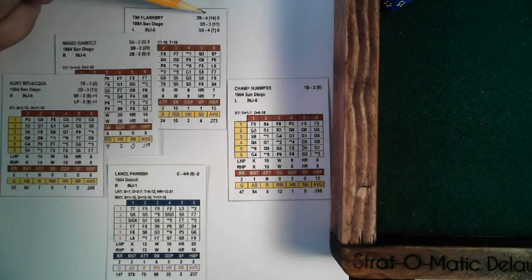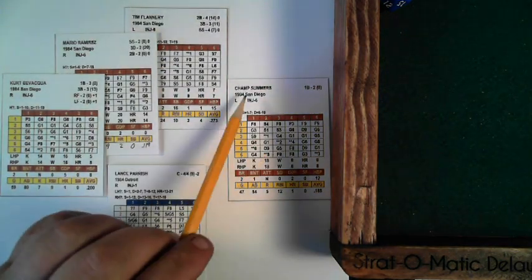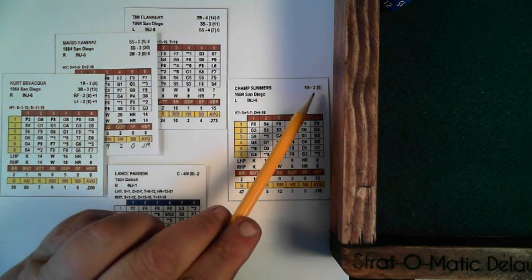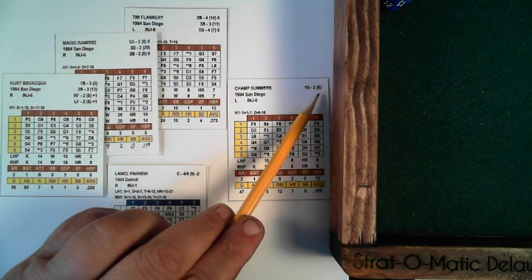Tim Flannery at second is rated 4 for range, 14 for error, 0 pivot. So on the double plays, the pivot, they will not make any adjustments at all. I'll show you how to do that in a moment. Champ Summers at first is 2 for his range and 0 for his error.